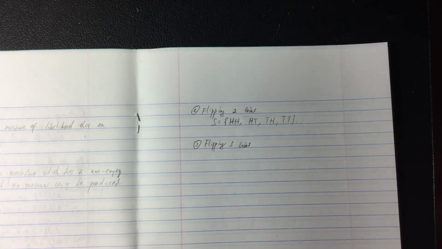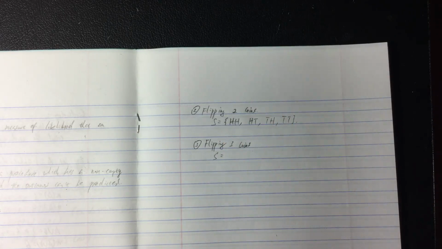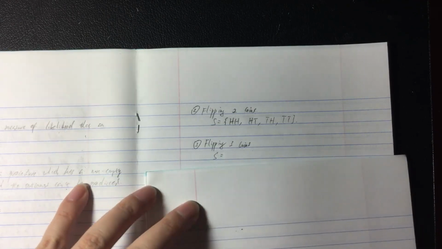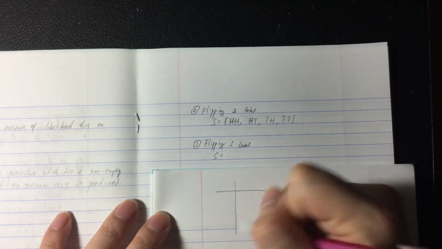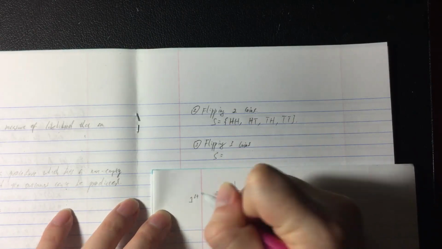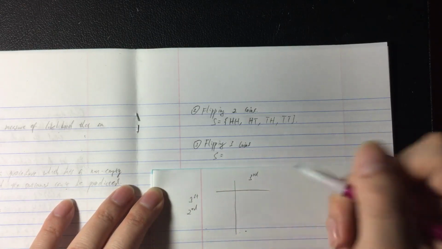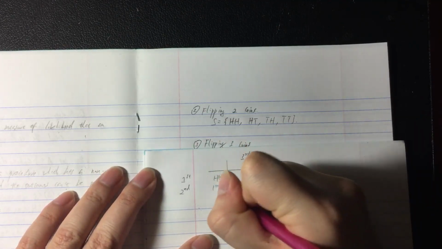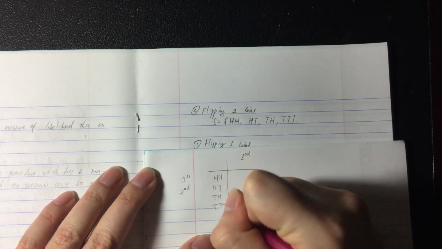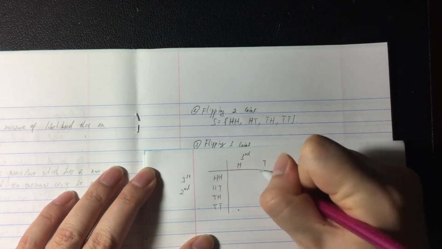How about flipping three coins? What's the sample space when we flip three coins? That's a lot. How do we list them out? Let's consider the first two coins, then the third coin by itself. When we flip the first two coins, the outcome could be head head, head tail, tail head, or tail tail. And when we flip the third coin, the outcome could be either head or tail.